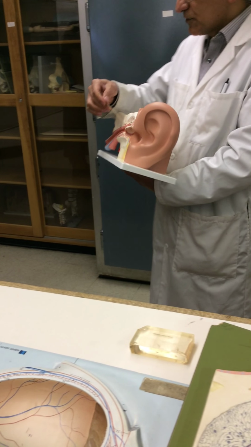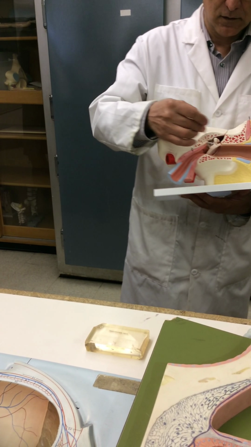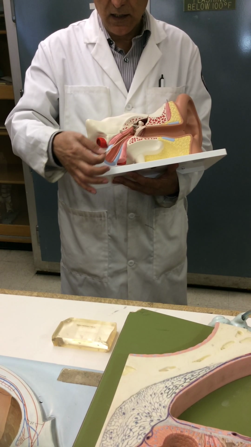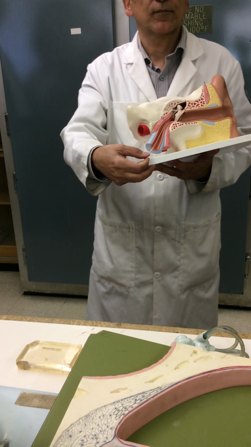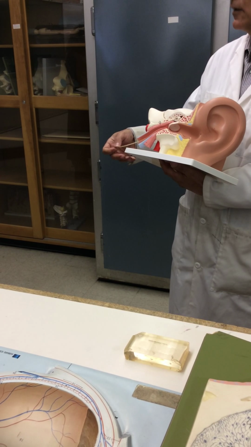And then we have a tiny space in here, as you see. This is the middle ear. And we have a connection between the middle ear and the nasopharynx. What's the name of this connection? Auditory canal or Eustachian canal.